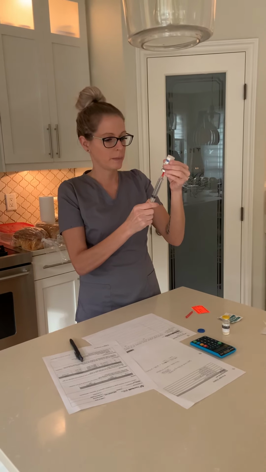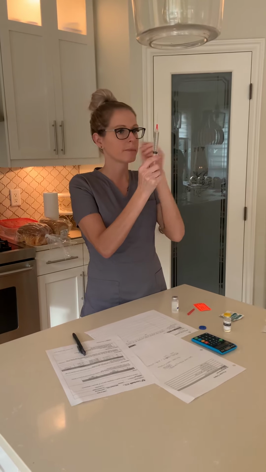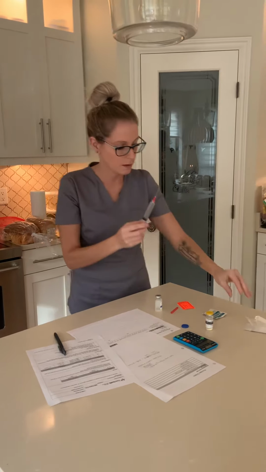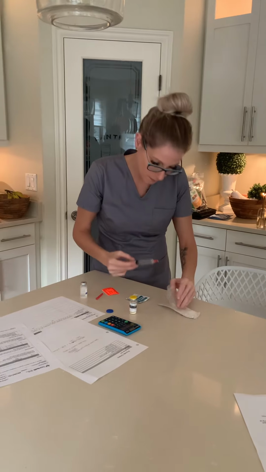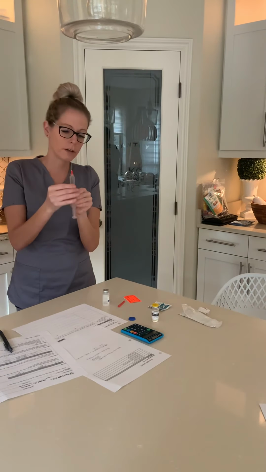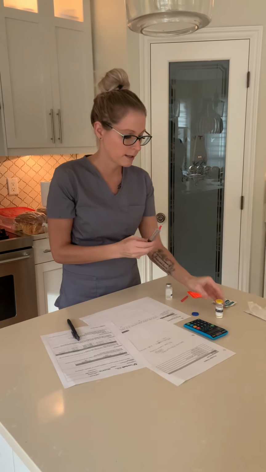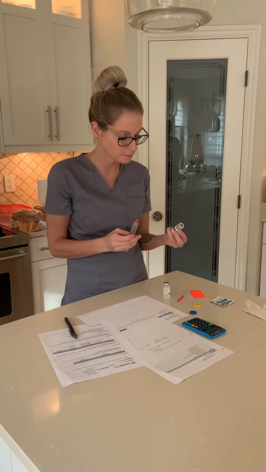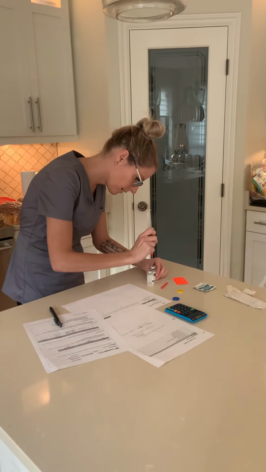I'm going to draw a bit of air back just so it doesn't spray at me. A bit of extra water, I'll just get rid of that. Okay, so I feel good. There's no air bubbles. I've got my 9.6 ml sterile water. Next thing I'm going to do is double check this medication, and I am going to insert that in.